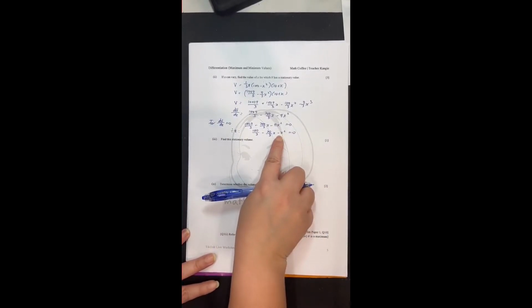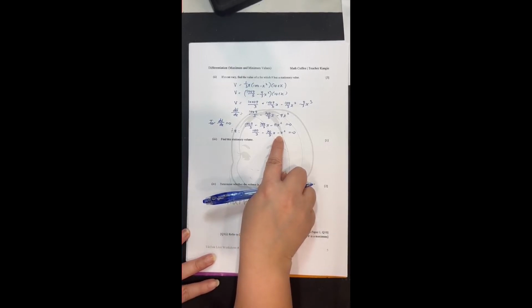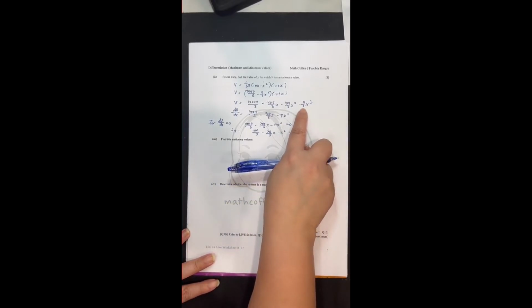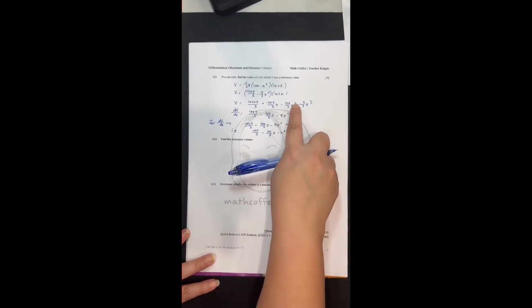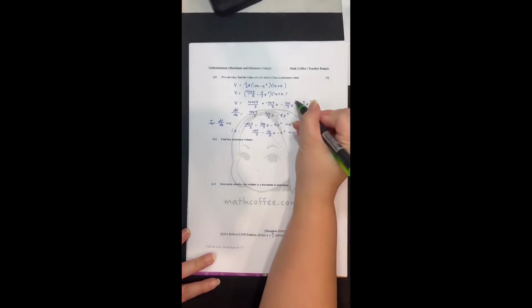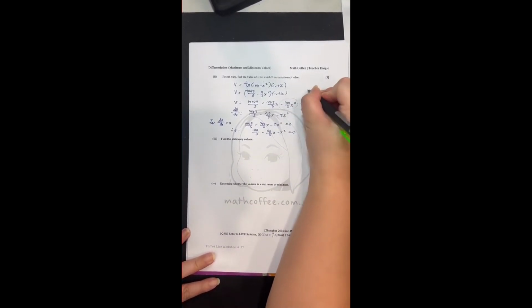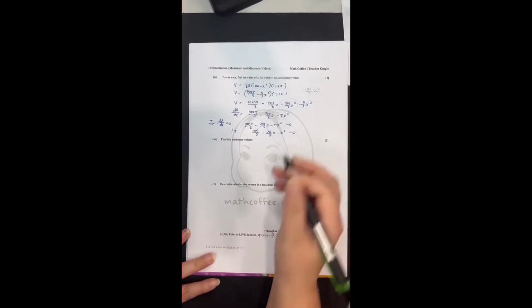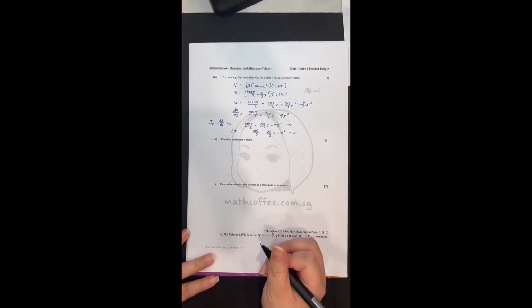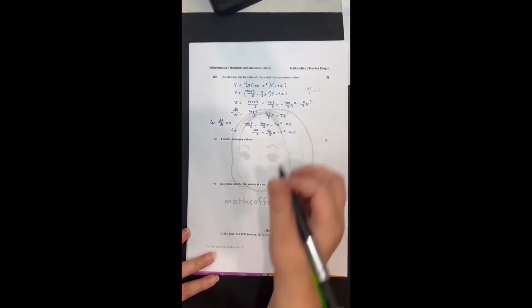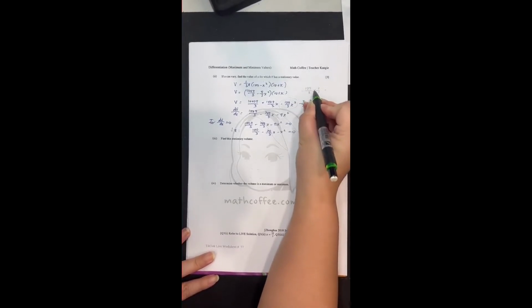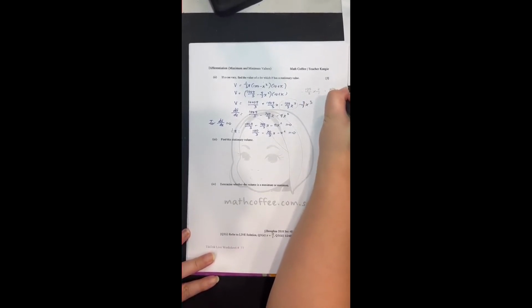But because this is minus x², how do I get minus π/3 times 2? Where? This one? No, you see, this one. When you bring down the 10π/3, I multiply by 2, it will look like that. Agree? And then you get 10π times 2, so it's 20π over 3.